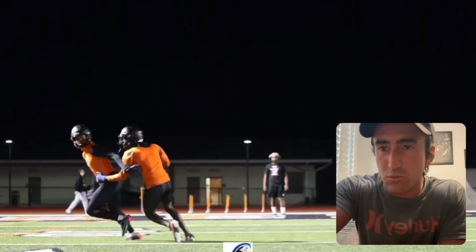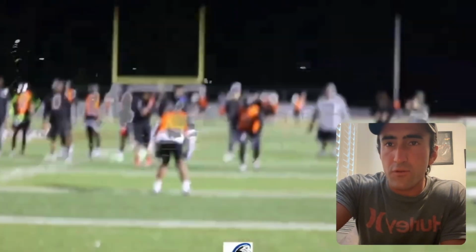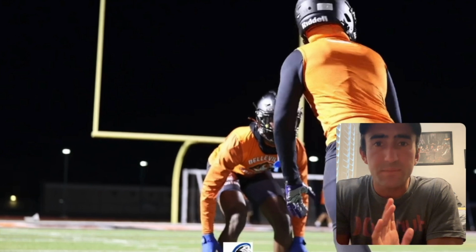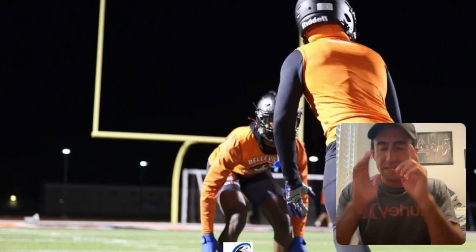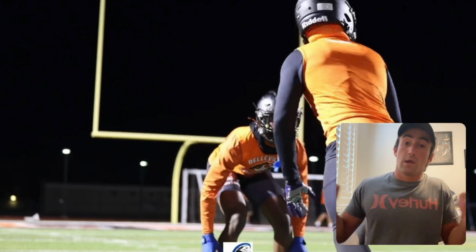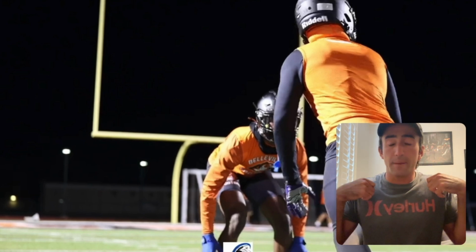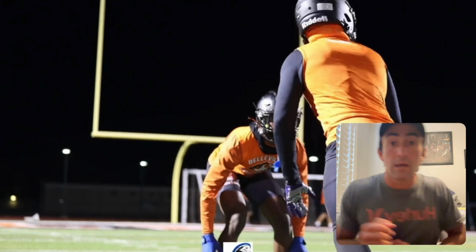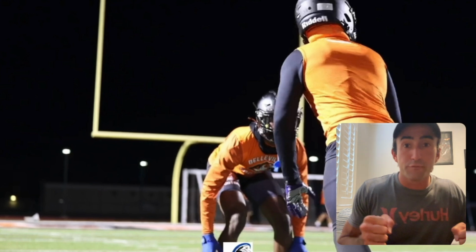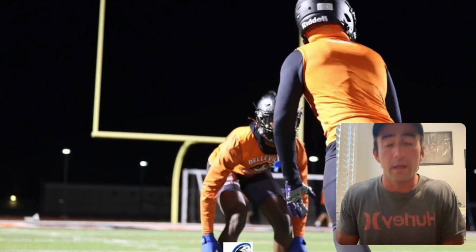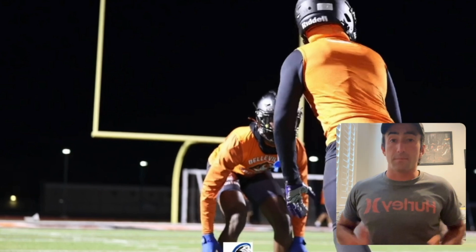So one thing that I'm seeing right off the get is that whenever you're running a route against press and you have a DB who's in man coverage press, he's going to be keyed in on our hips, right? So if I come off the ball, my game plan is just head and shoulders to do a bunch of movement up top, that's not necessarily going to get that guy to jump. What's going to get him to jump is me selling with my hips and me having movement with my lower body when I throw that inside cut, because that's what he's keyed in on. He ain't going to move if I'm just doing this and my hips don't actually move.